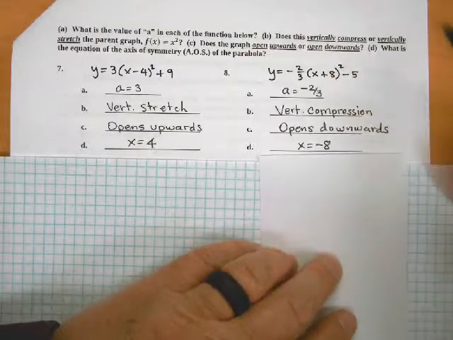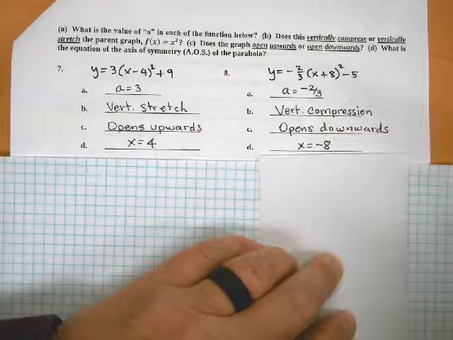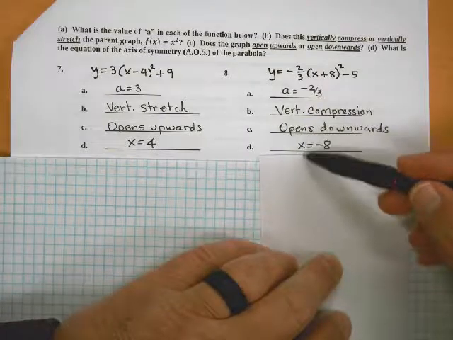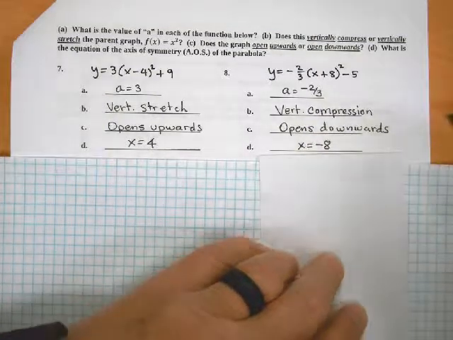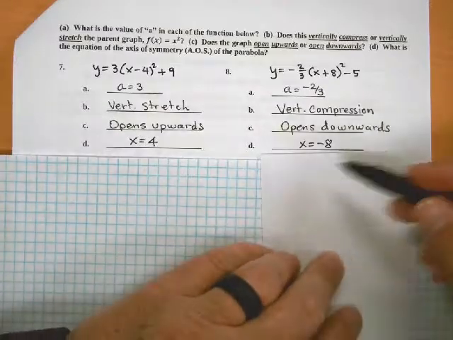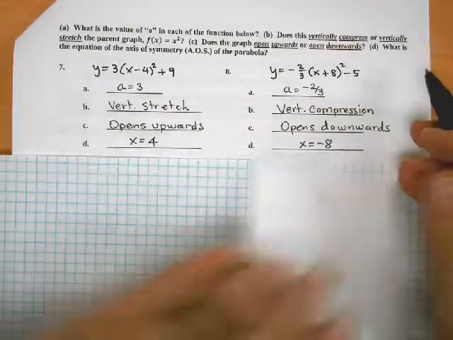just set it up as x equals -8. Remember that the axis of symmetry is a vertical line, so the x equals part of it is a necessary part of that formula. If you leave it off and just write -8, you'll be marked off.